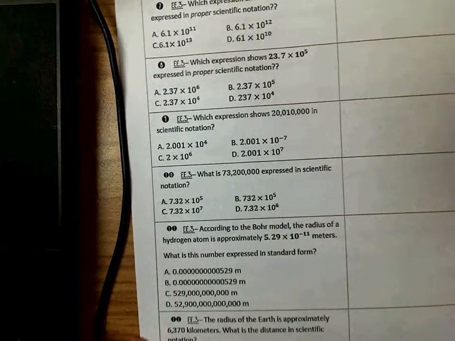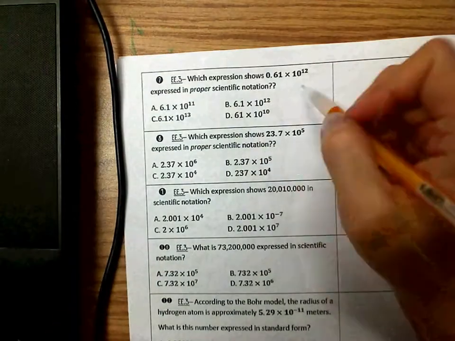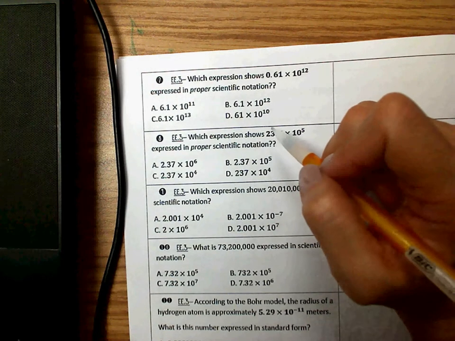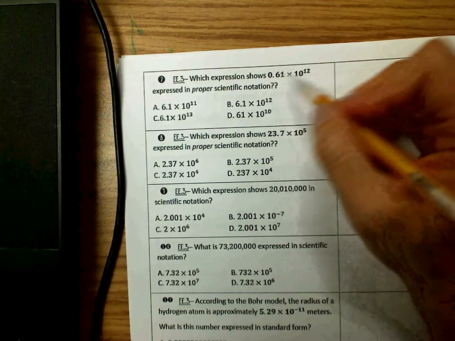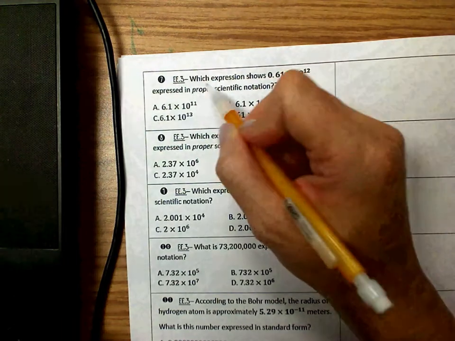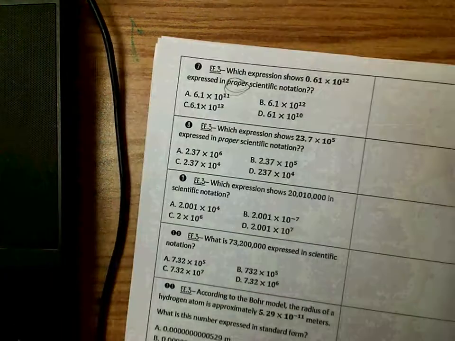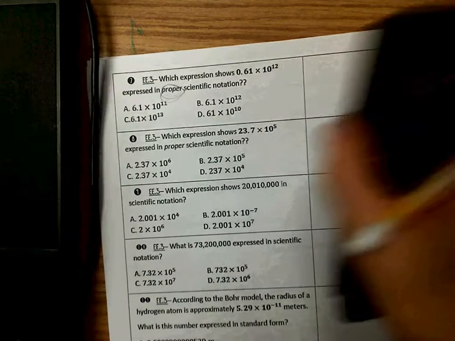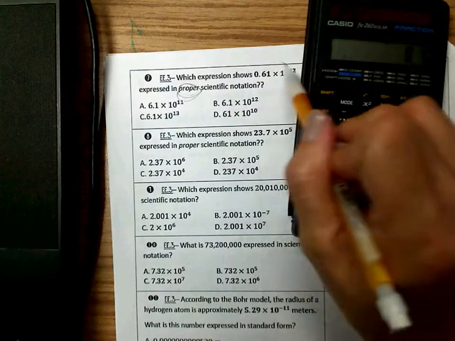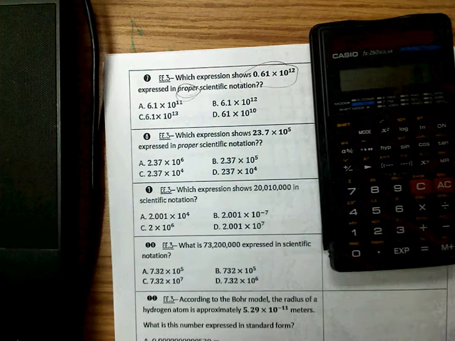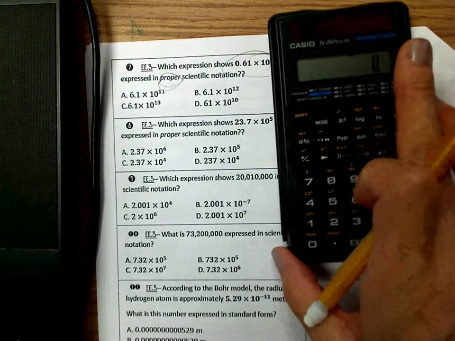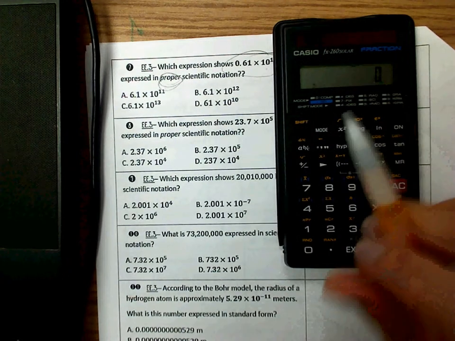Number 7. Okay. So now we're in scientific notation. We haven't done a problem like this, but I'm going to ask you to just use your calculator for this. I don't think they're going to have a question like this on the interim, but in case they do, since we're working with scientific notation, we're going to put our calculator, and I know you guys don't have this calculator at home, so just pay attention to how I'm doing it.